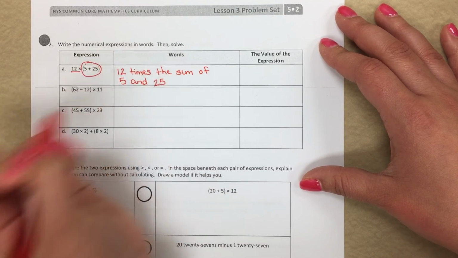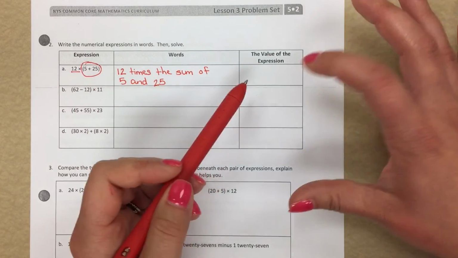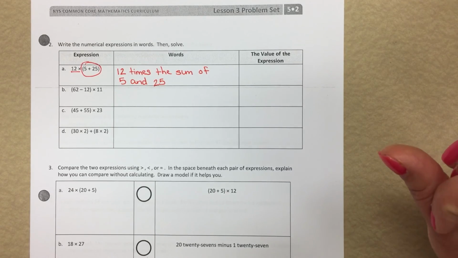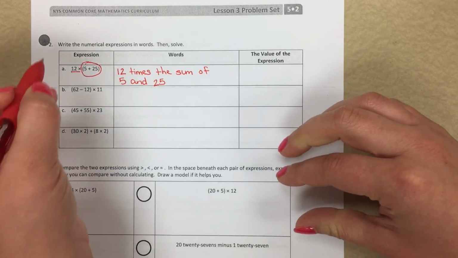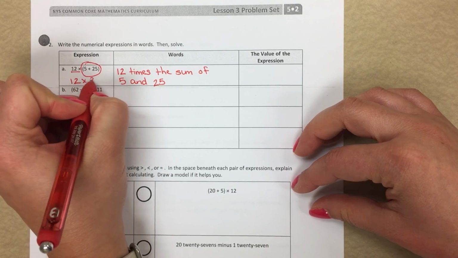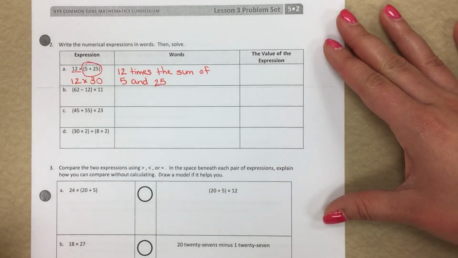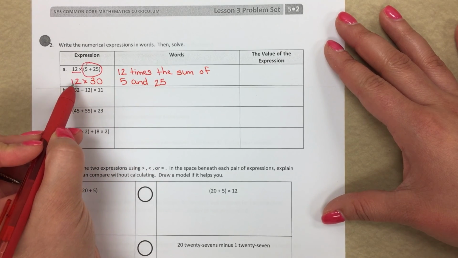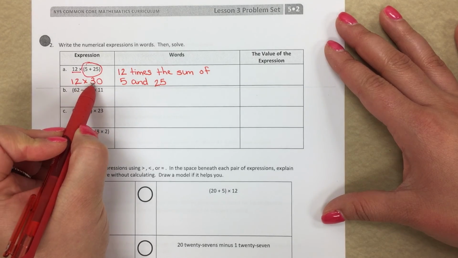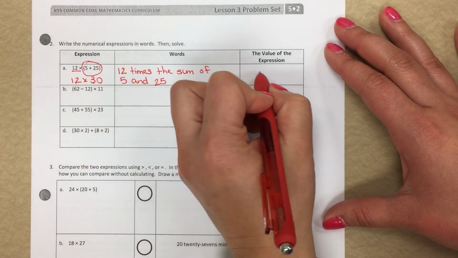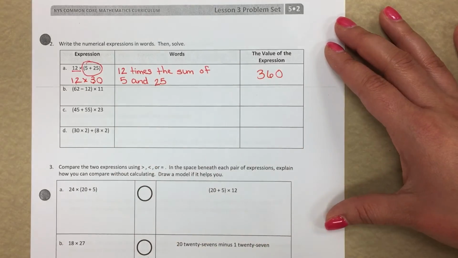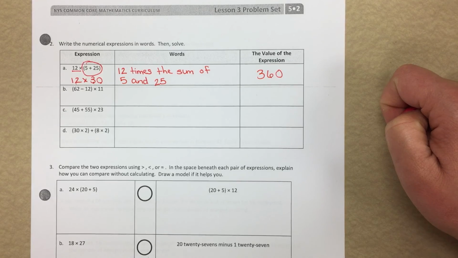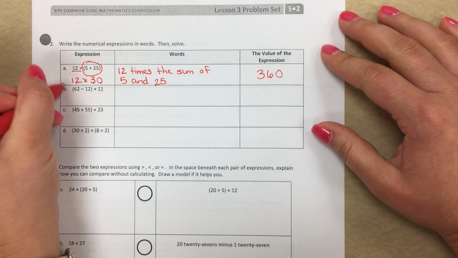and 25. And then for this one, it wants you to give the value of the expression. So this time around, you are going to solve this. So you're going to have 12 times 30. And you can all solve this, I'm confident, because this has a 0 at the end. So you're going to do 12 times 3, which is 36, and then add a 0. Okay? So I'm going to have you guys do B and D.